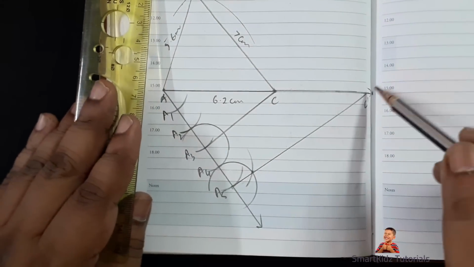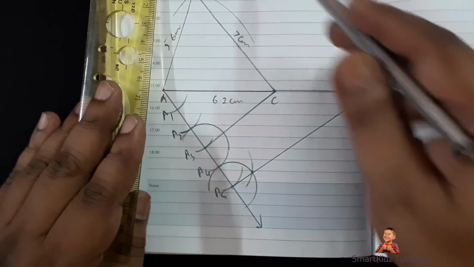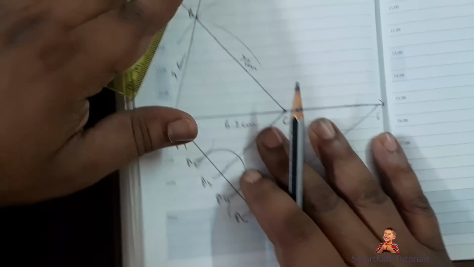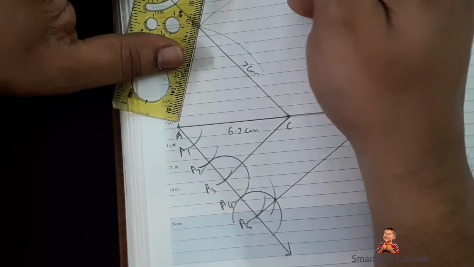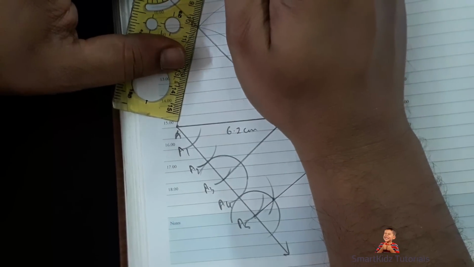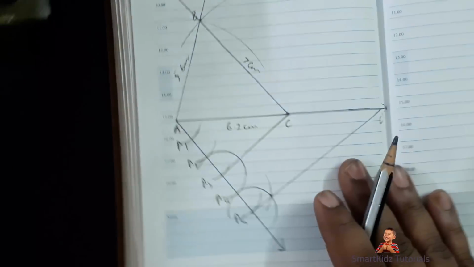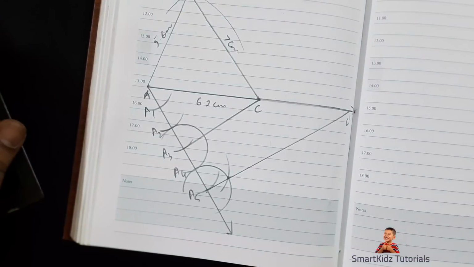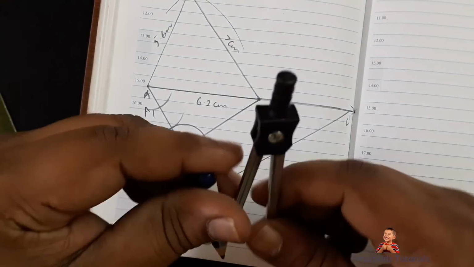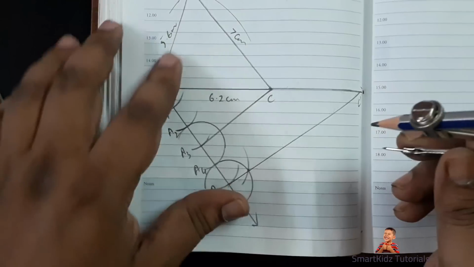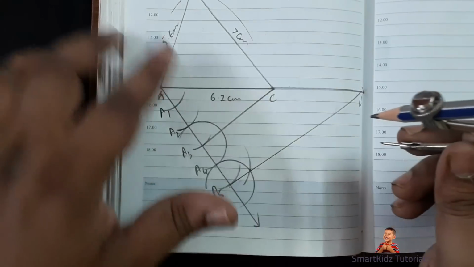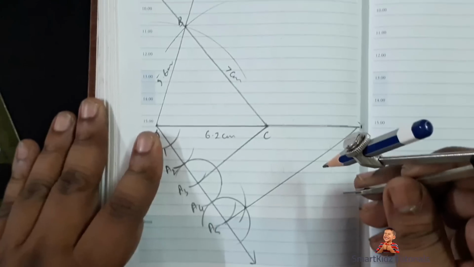And then we have to draw another line which is parallel to BC. So we may have to extend this further. Just extend this. So once again the same thing we'll do. Draw a line parallel to BC. So B dash C dash should be parallel to BC.